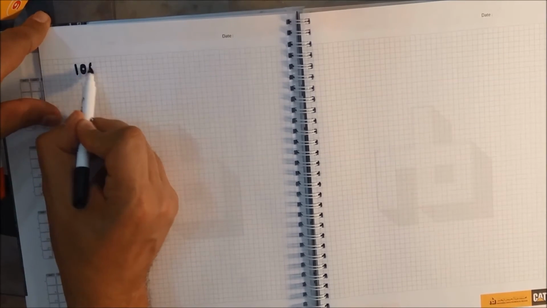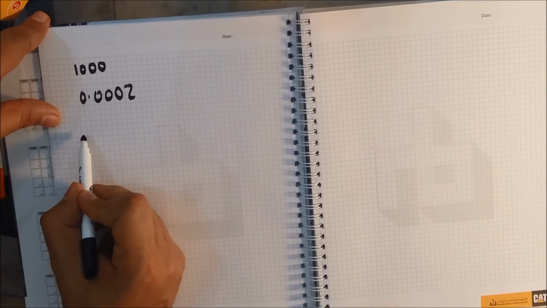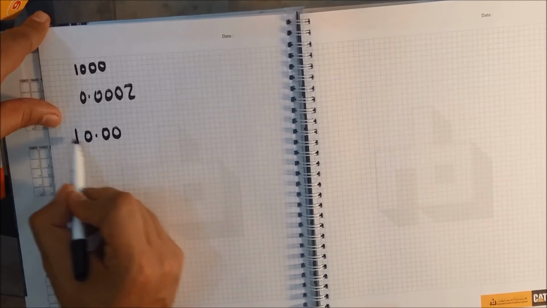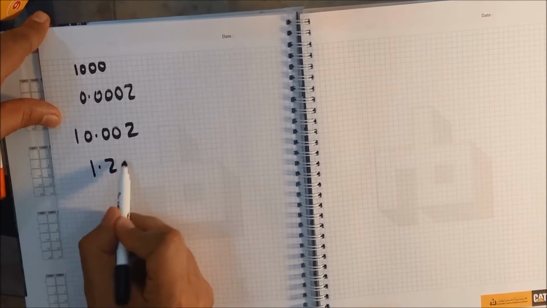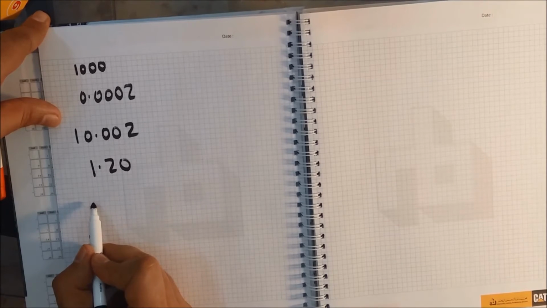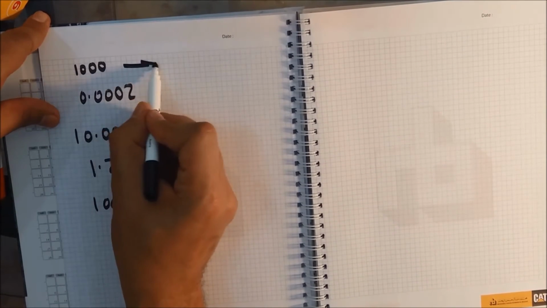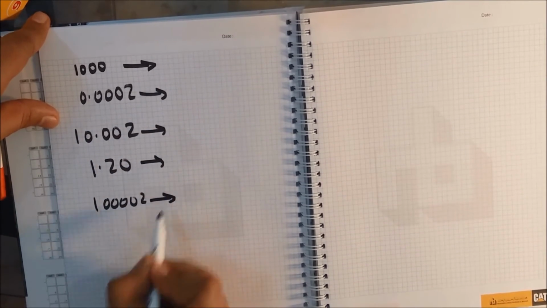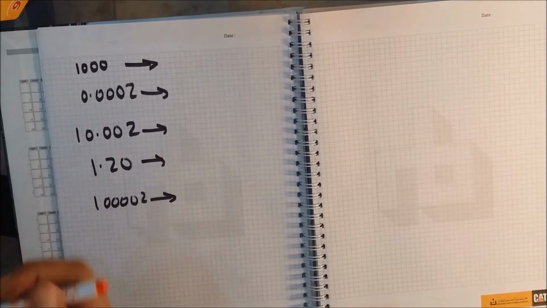So let's say that we have 1000, let's say we have 0.0002, let's say that we have 0.00102, let's say we have 20, 10002. So how many significant figures in here? How many significant figures here, here, and here?